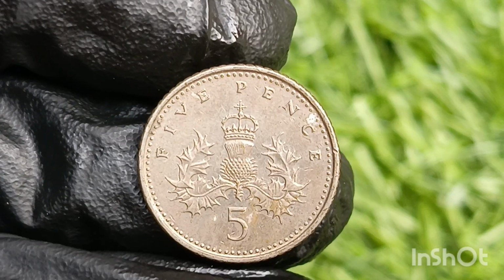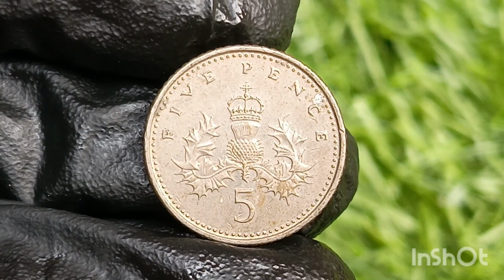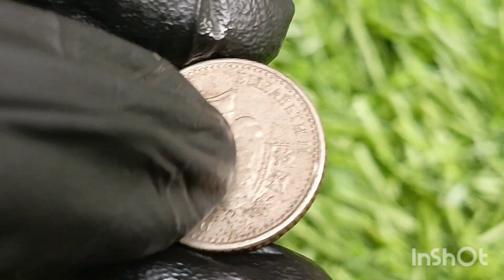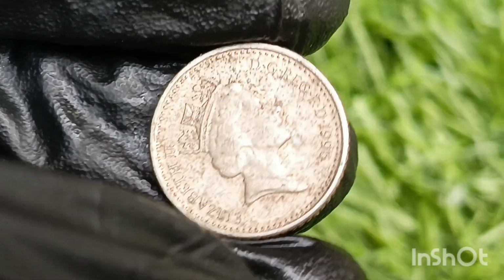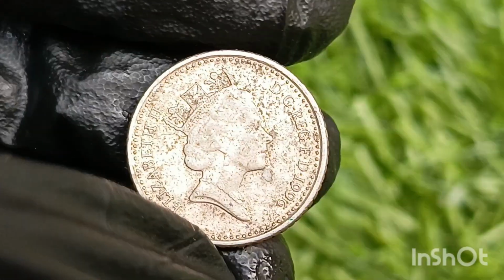Here's an image showcasing the classic British 5 pence coin, featuring Queen Elizabeth II and the crown thistle design. That's quite representative of the 1990 to 2008 era. Complete overview of the UK 5 pence coin, 1968 to present.